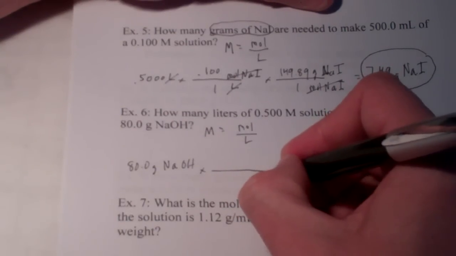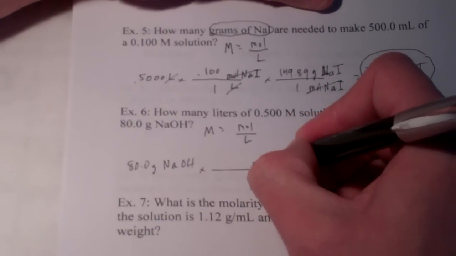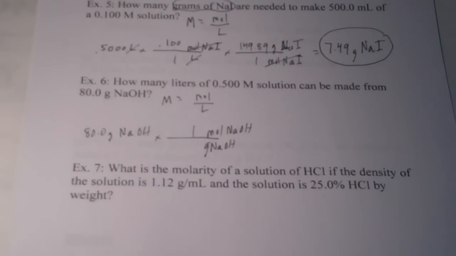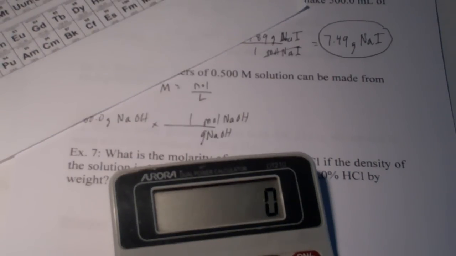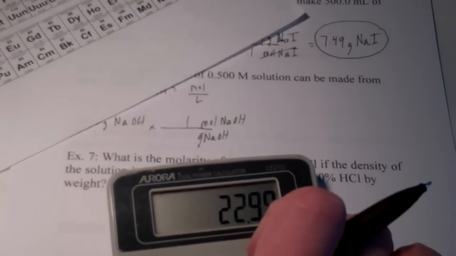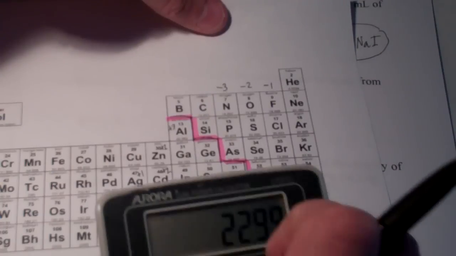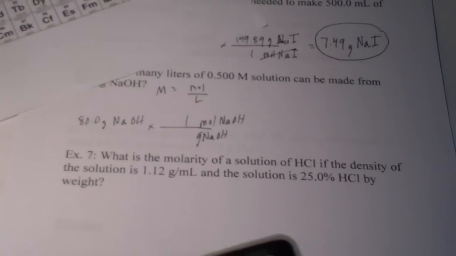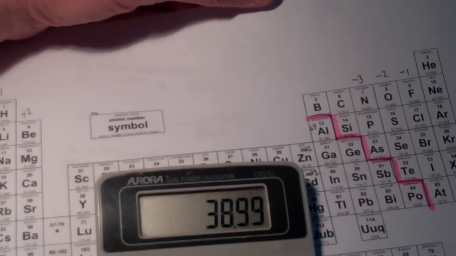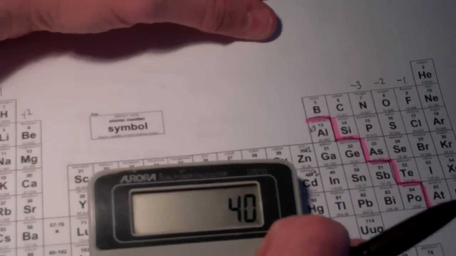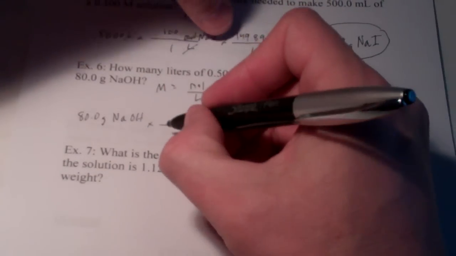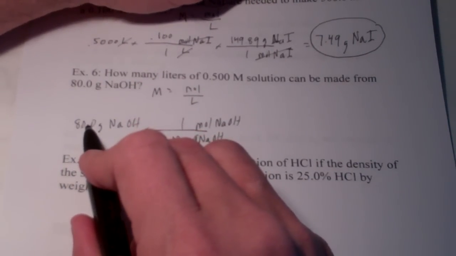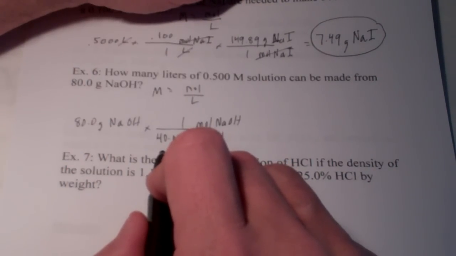We will go from grams of sodium hydroxide into moles of sodium hydroxide. So let's find the weight of that quickly. Sodium, we just saw, we're calling that 22.99. Oxygen, of course, we've seen that a lot, 16.00. And what else do we have? Hydrogen, that's 1.01. So we have 40.00 grams per mole. Well, that math looks pretty simple. I'm going to try this without a calculator. 80 divided by 40, that's going to give me 2.